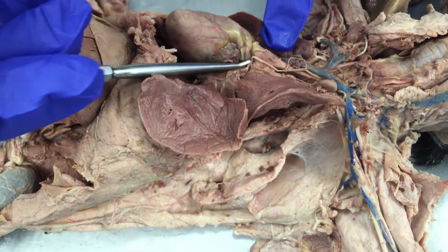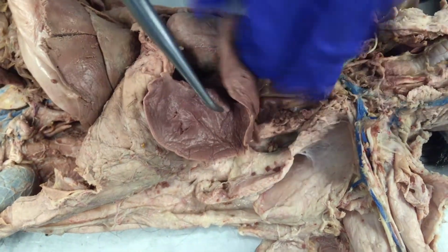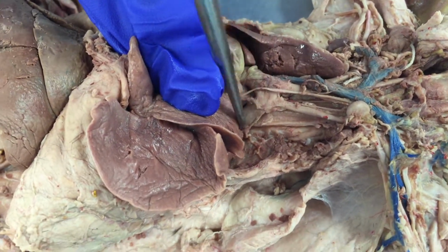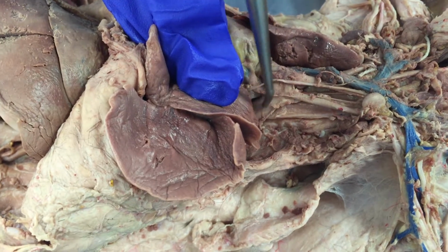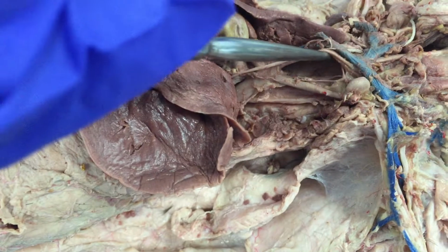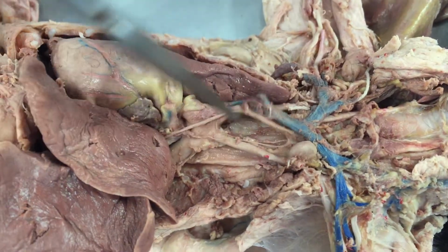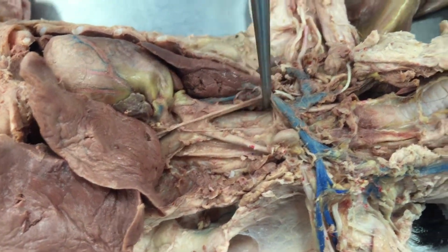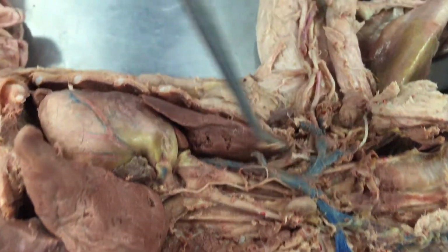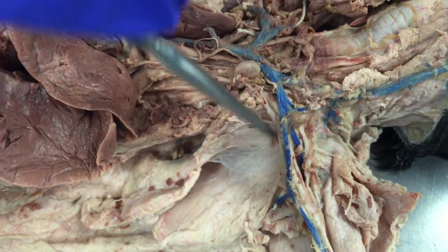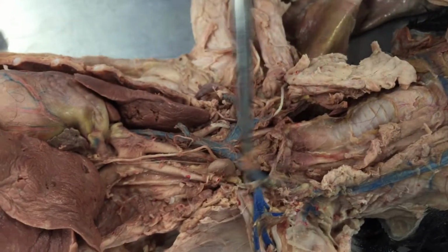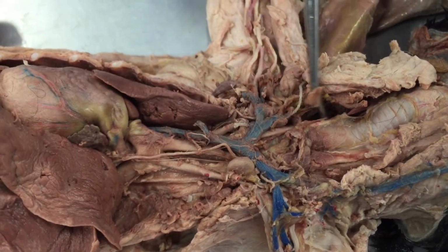This part is the ascending aorta, and then here is the aortic arc, and then here is the descending aorta, and then this part is the brachiocephalic trunk, which goes off to the right subclavian artery and the left subclavian artery. It goes up to the left common carotid artery and the right common carotid artery.